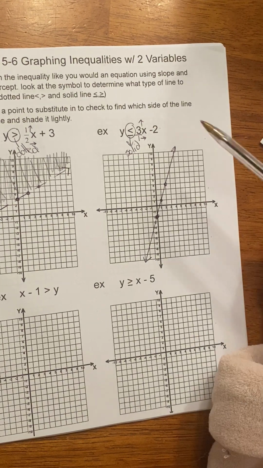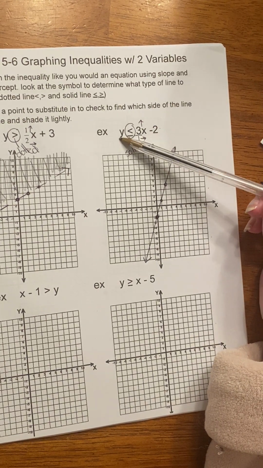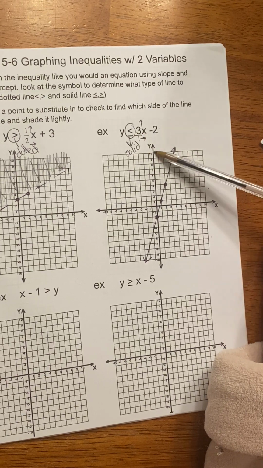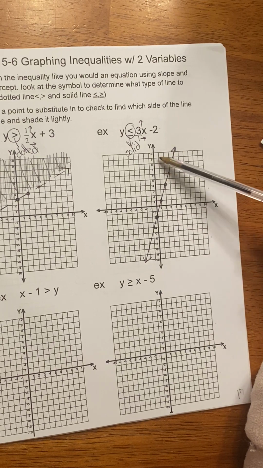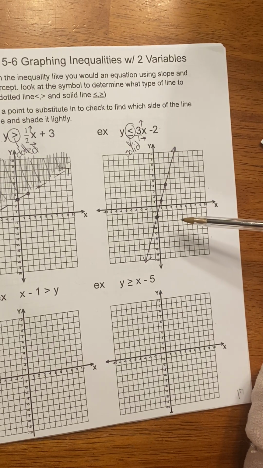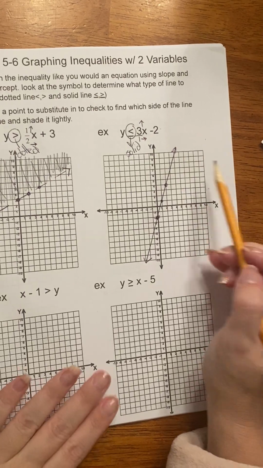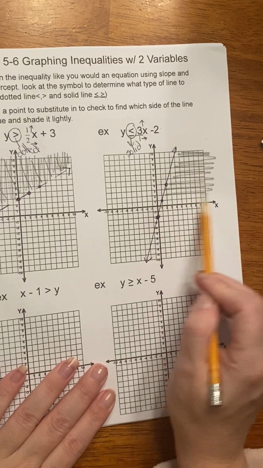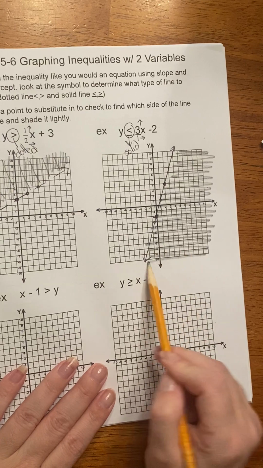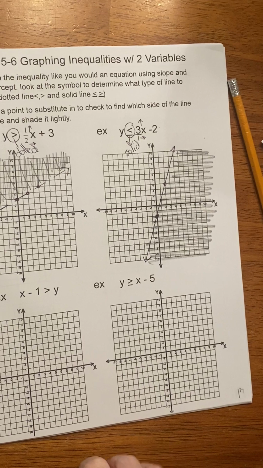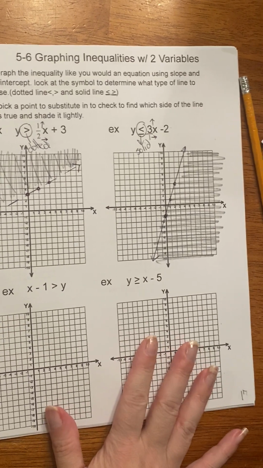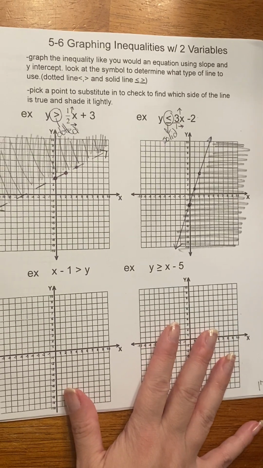Okay. So now we're going to go back and read it again. Y is less than whatever this is. So do you think that the numbers would be less than or more when you're looking at your y? Where are the numbers getting smaller on the y? They're getting smaller over here. So that means we're going to shade that side. Okay, and again, you have to make sure that you can see it.